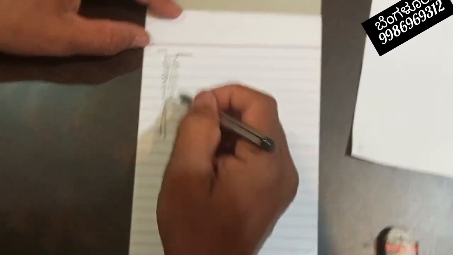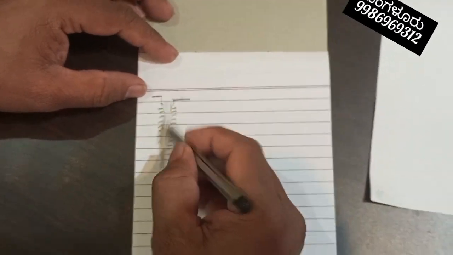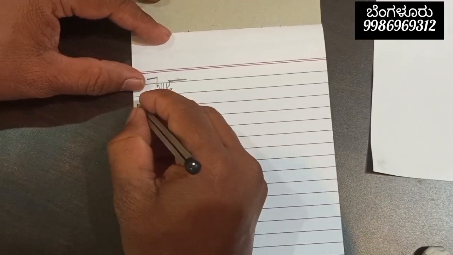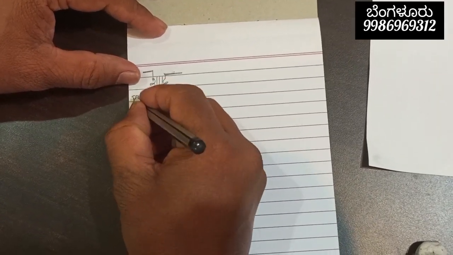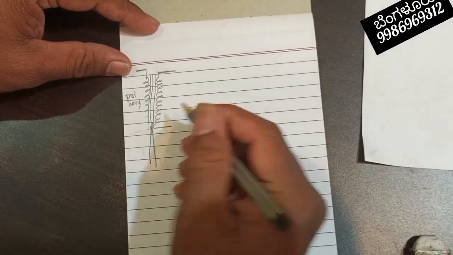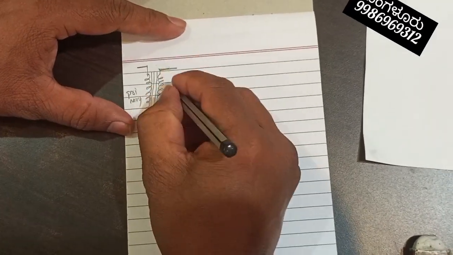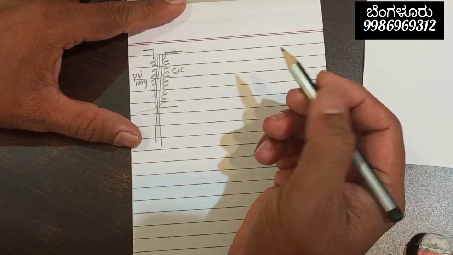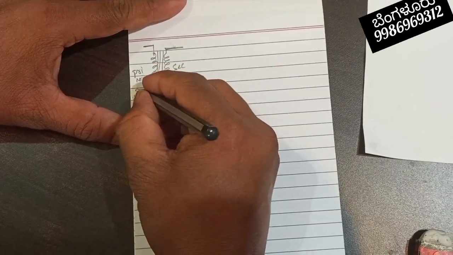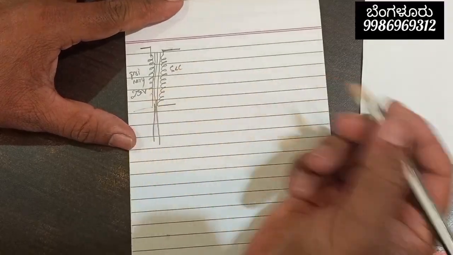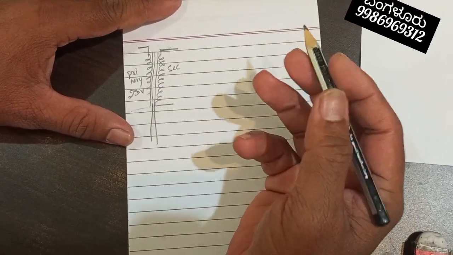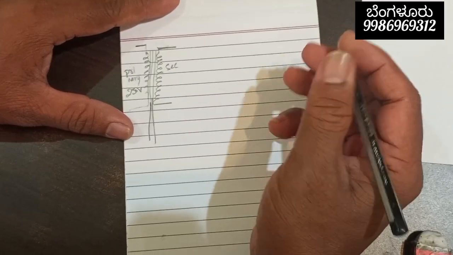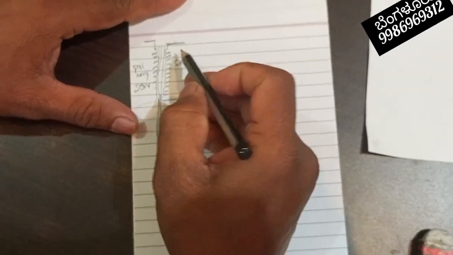See, this is the transformer, and this is the core, and this is called the primary. This is the primary and this is the secondary. So the primary will be 230 volts, and the secondary depends on the voltage you require.